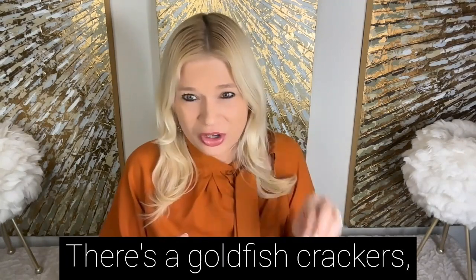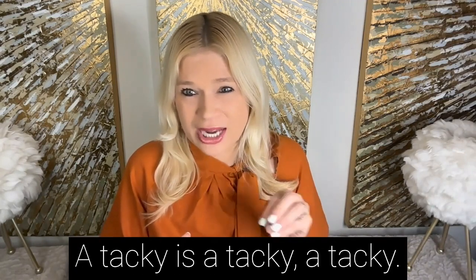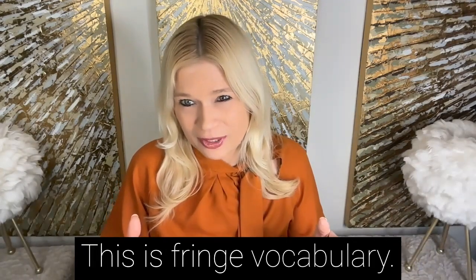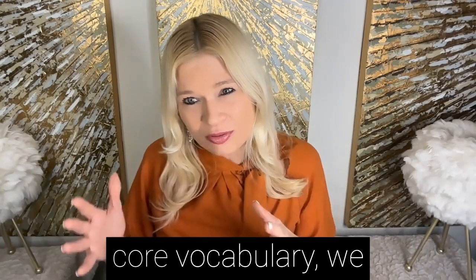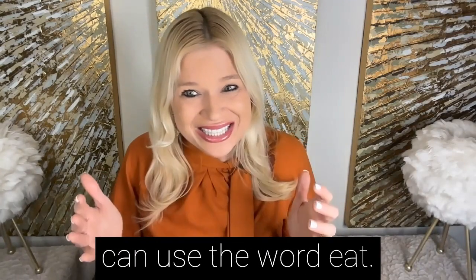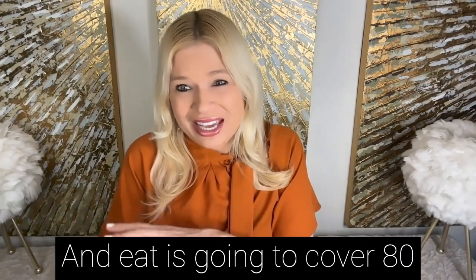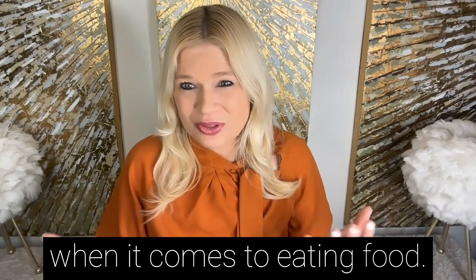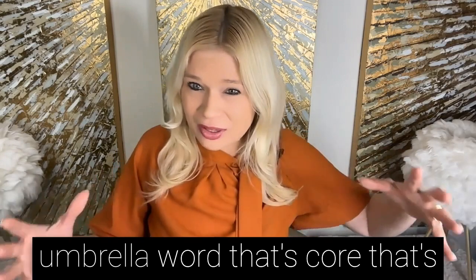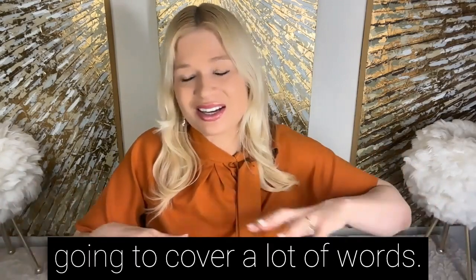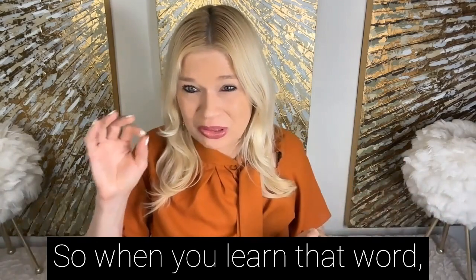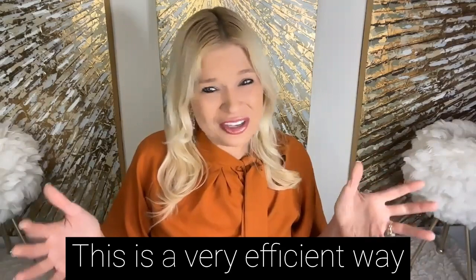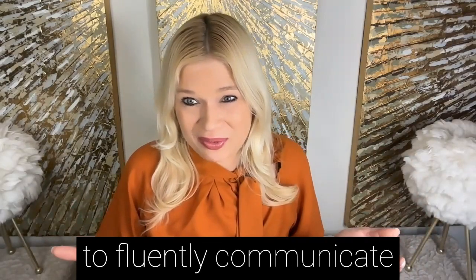A goldfish cracker is a goldfish cracker is a goldfish cracker. A Taki is a Taki. And a Frito-Lay is a Frito-Lay. This is fringe vocabulary. When we talk about core vocabulary, we can use the word eat, and eat is going to cover 80 to 90% of the words when it comes to eating food. So you have this umbrella word that's core, that's going to cover a lot of words. So when you learn that word eat, you get all this food, right? You're covered. This is a very efficient way to fluently communicate what you want.